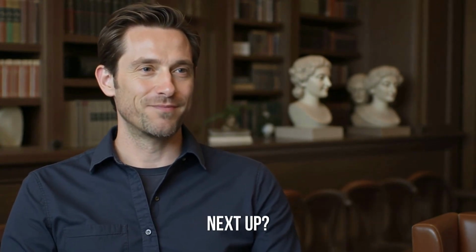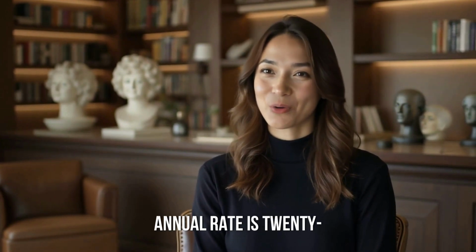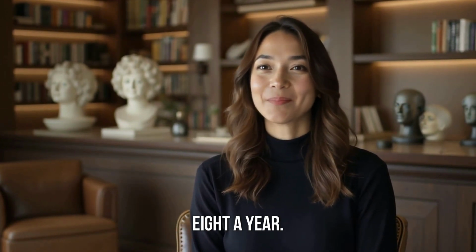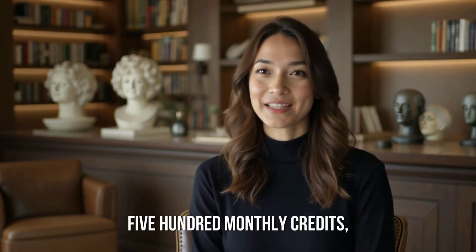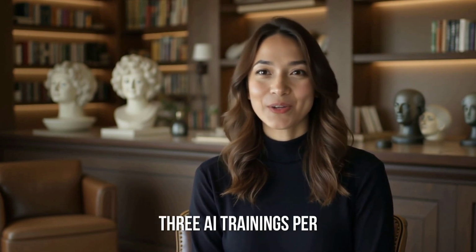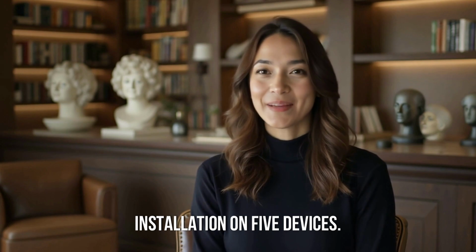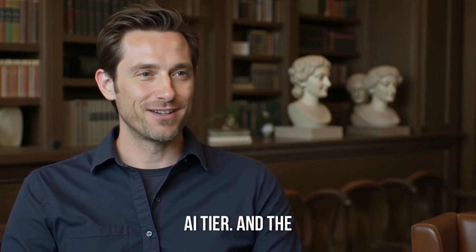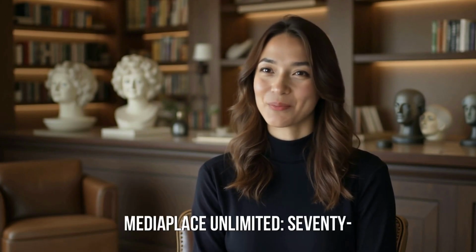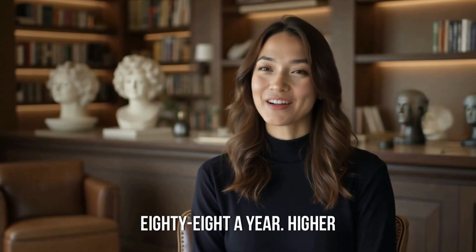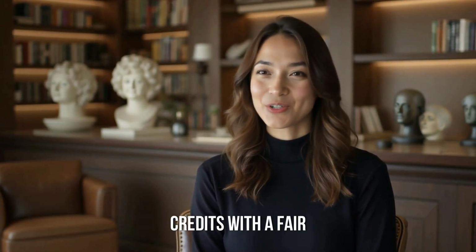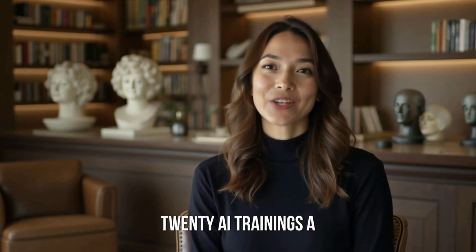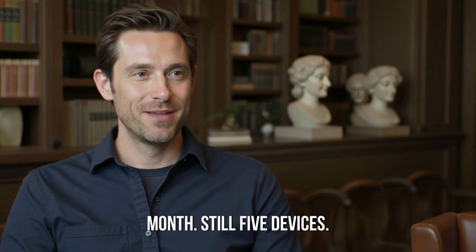Next up, MediaPlace Max, annual rate is $24 a month, $288 a year. Monthly is higher. This is where you get the big AI boost. 500 monthly credits, the Pegasus model, and 3 AI trainings per month. Installation on 5 devices. Okay, Max is the serious AI tier. And the top one, MediaPlace Unlimited, $74 a month annually, $888 a year, higher if paid monthly. This gives you unlimited AI credits with a fair use policy, obviously, and 20 AI trainings a month. Still 5 devices.